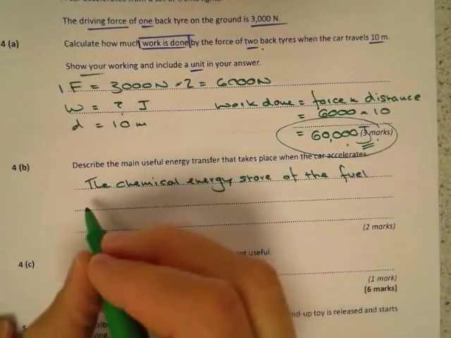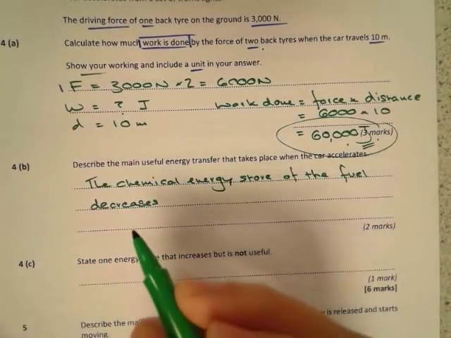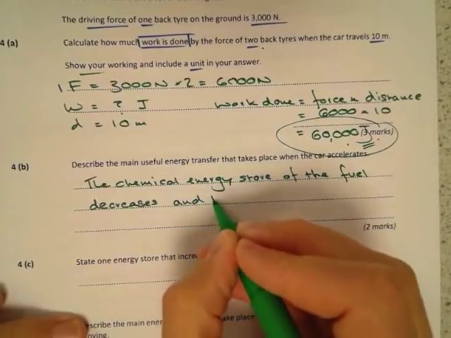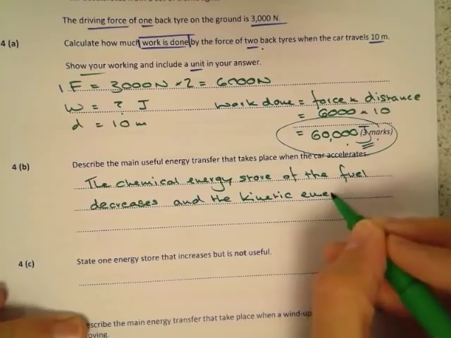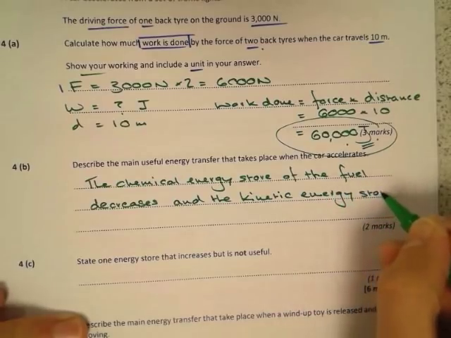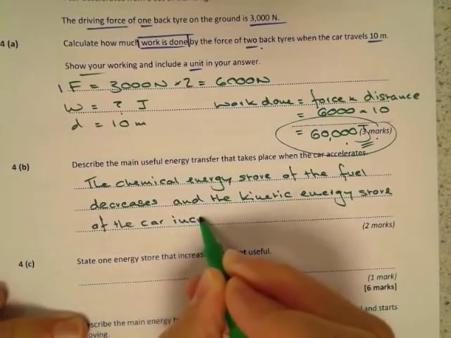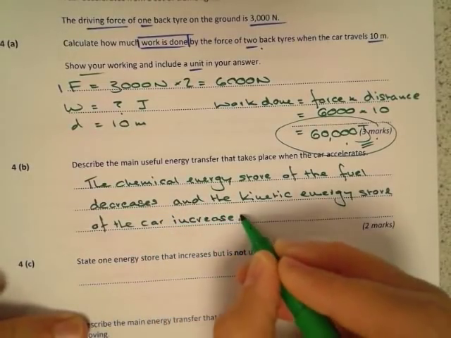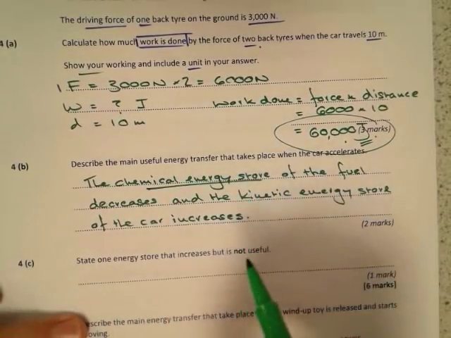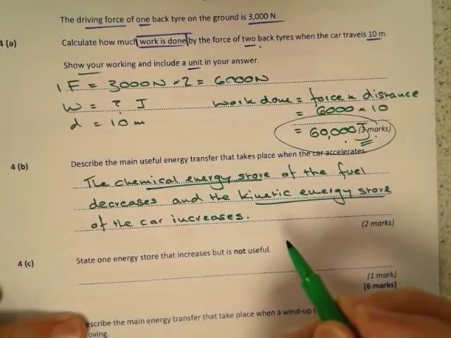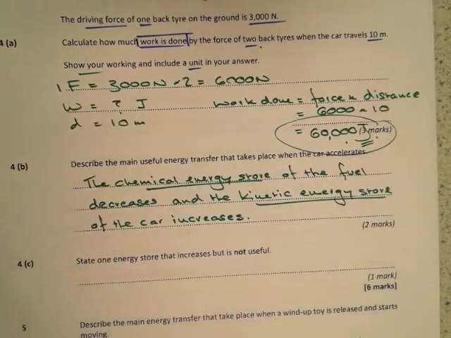That decreases. And the kinetic energy store of the car increases. Now, you don't need to have written all of this to get your marks. If you've just written chemical energy store transfers into kinetic energy store, that is fine. But this is a more complete answer which is going to aid your understanding.